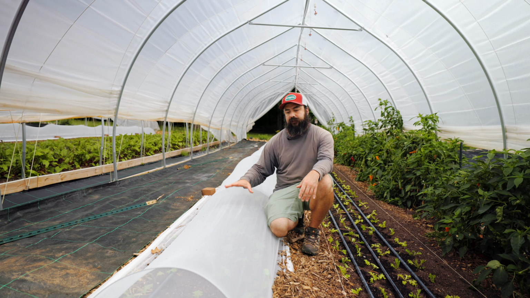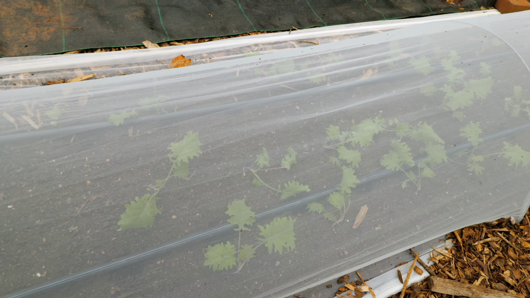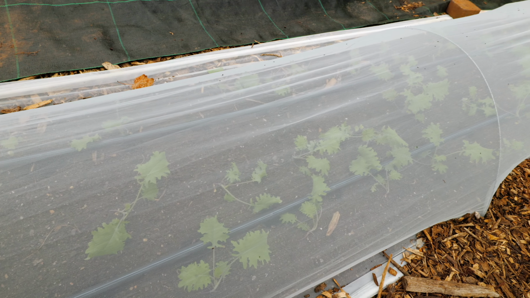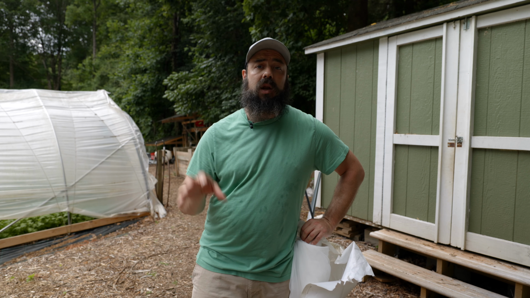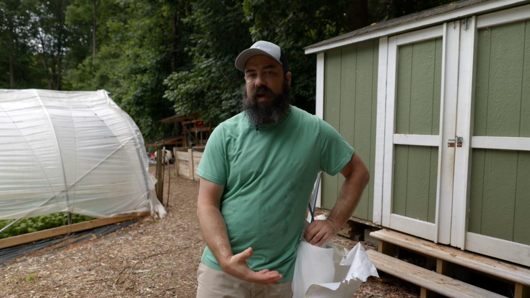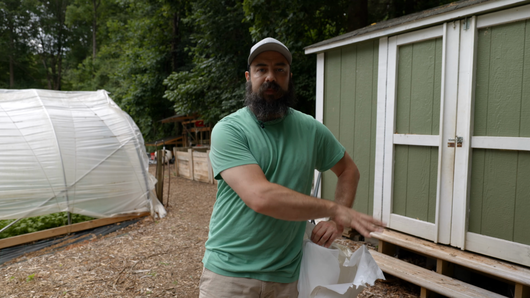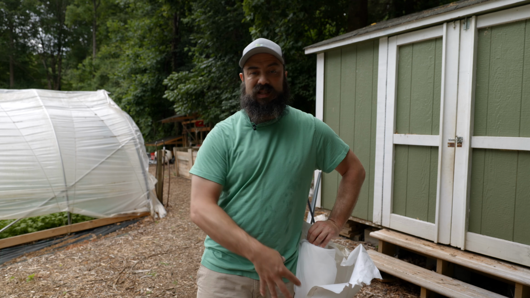And the idea here is that you apply this over the beds right when you plant the crops, and this will keep the pests from getting there. Now, if there's already pests on your crops and you cover it, well, you're just keeping the pests in there. So again, this is a very proactive approach, right? So if you already have pests, this isn't going to help you.